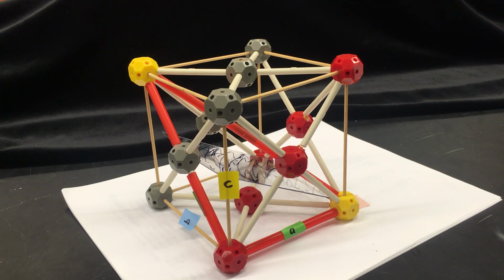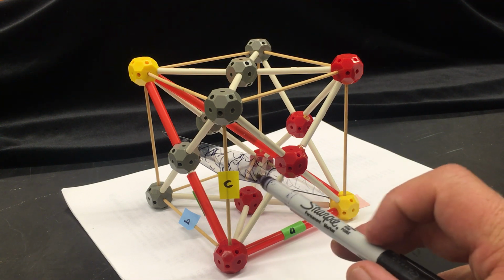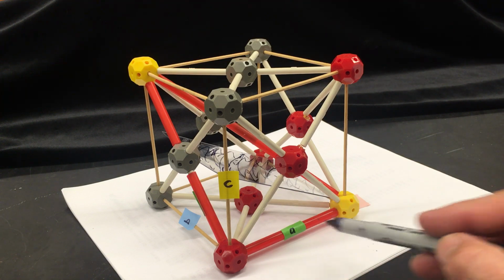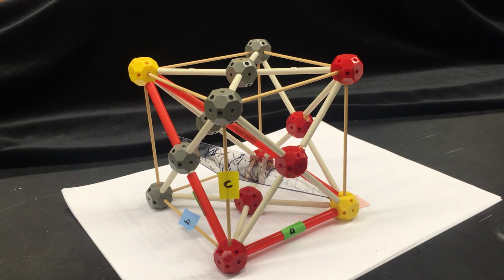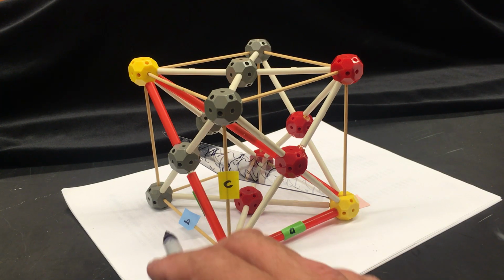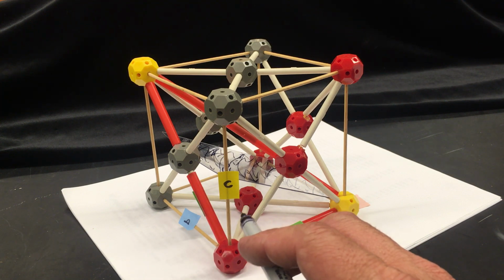We have a face-centered cubic unit cell, and I wanted to discuss HKL lattice planes. In this face-centered cubic unit cell model, I have this shaded piece of plastic representing a lattice plane, and we want to describe its orientation. We're going to select this point as the origin. We're going to call this the A-axis, the B-axis, and the C-axis.